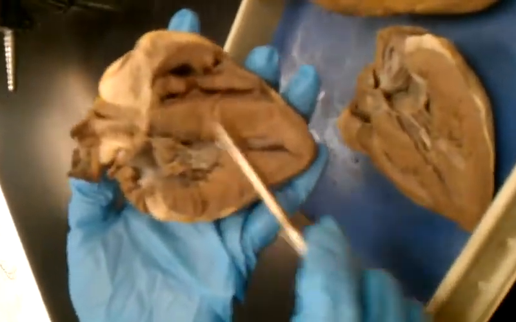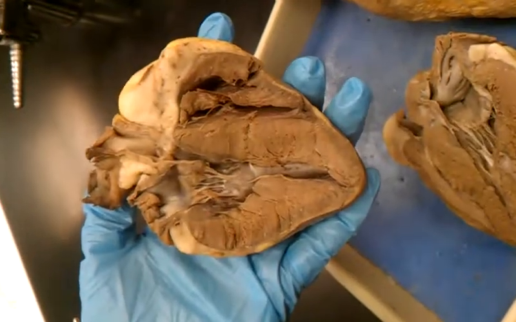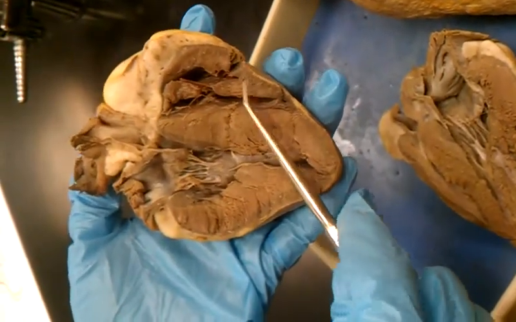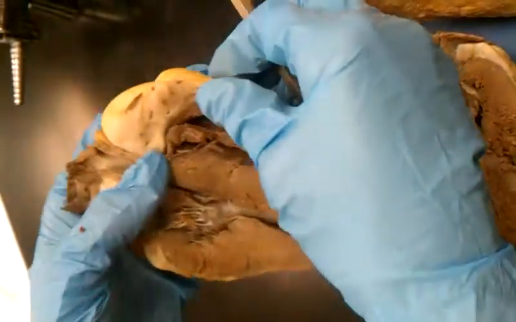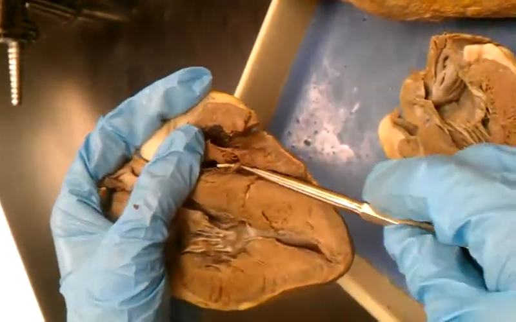So this is your left ventricle. Okay, left ventricle, right ventricle. In the right ventricle, you have the moderator band.